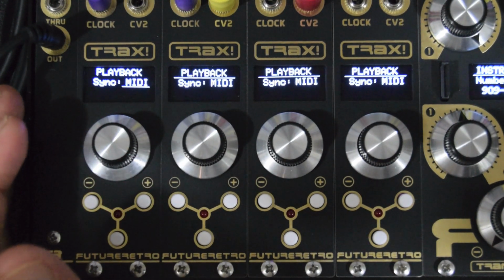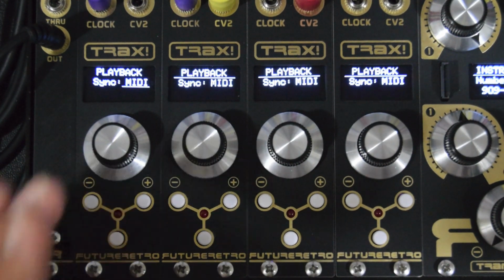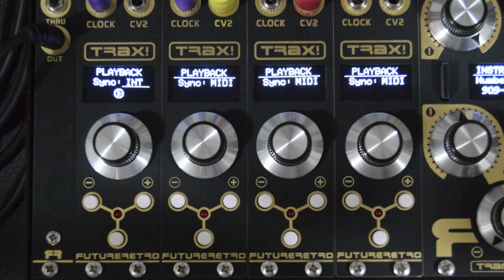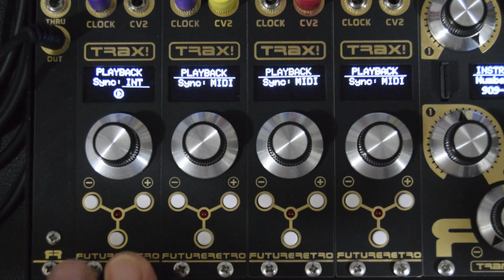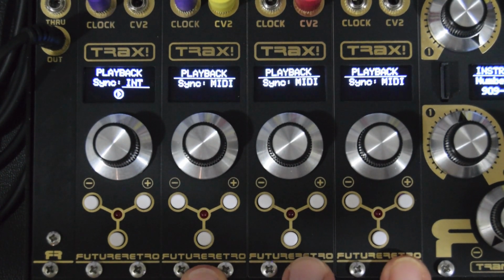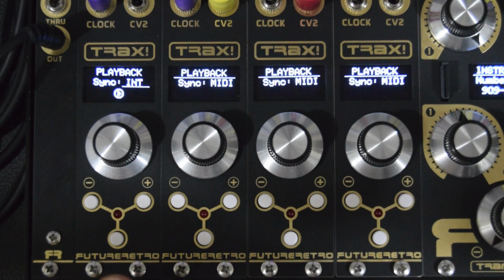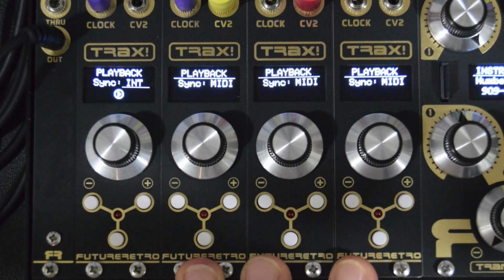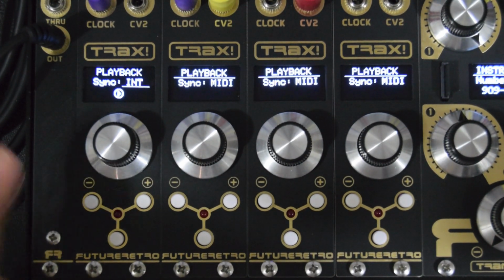The third option is MIDI, which means the device is going to sync to MIDI clock or act as a slave device. And you'll notice in our situation, we've got this device acting as our master. It is set up to sync to its own internal clock. And then these three slave devices are set to sync to MIDI. So our master device is sending MIDI clock onto these three slaves, and it's doing that over the power bus by sending MIDI information back and forth.